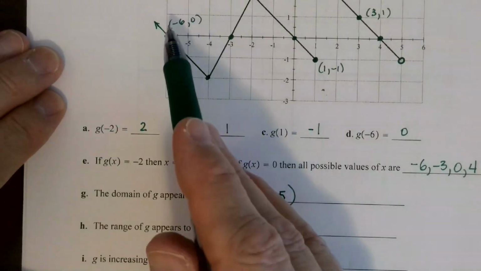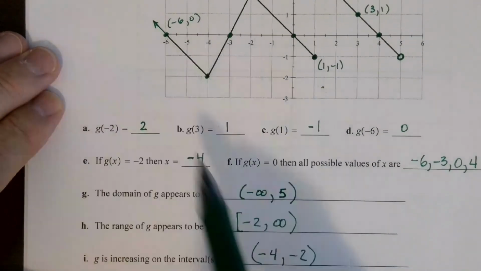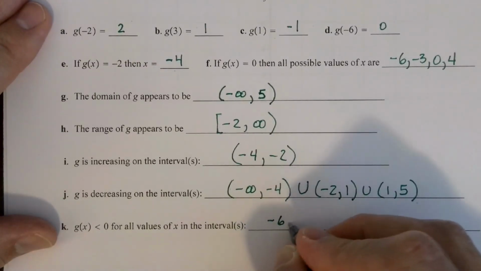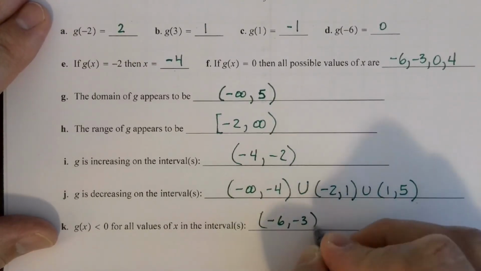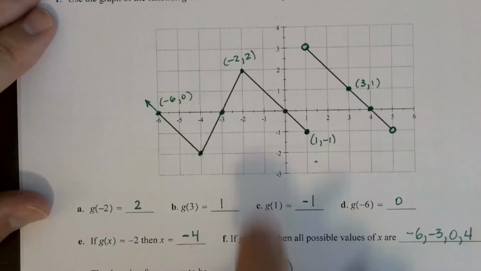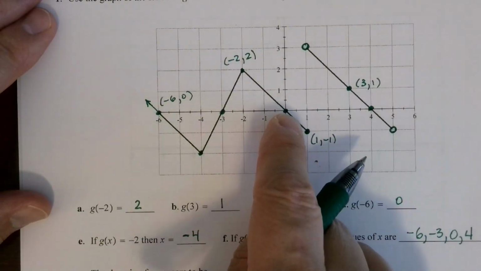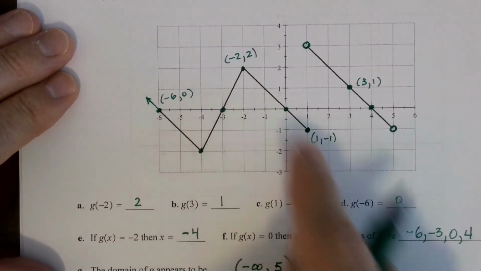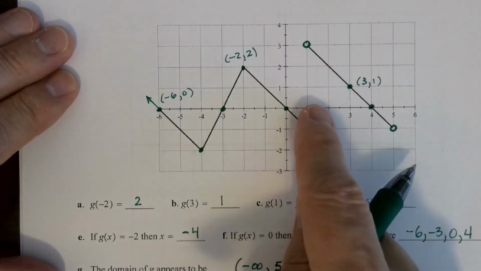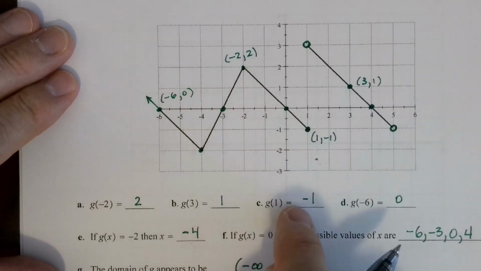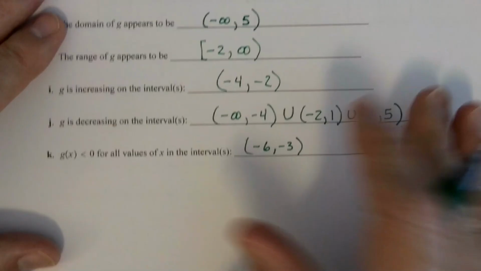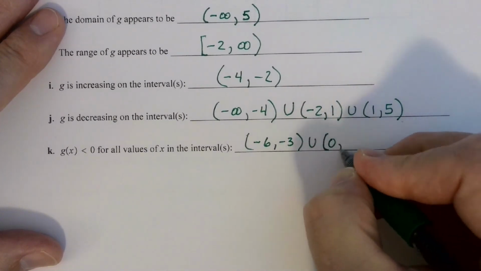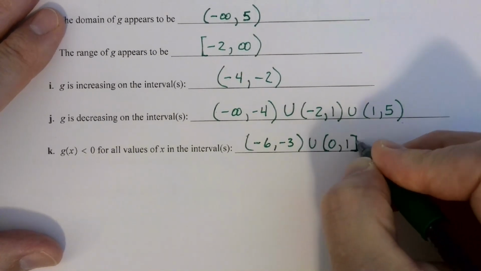So when I go from -6 to -3, where I know it is 0 at -6 and -3, I want to exclude those. So for -6 to -3, I use parentheses around those. Then from x equals 0 to x equal 1. Now I'm not going to include 0 because at 0 we're equal to 0, but at 1 we're equal to -1, so I want to include 1. So this will be a union from 0 parentheses, don't include, to 1 bracket, do include.